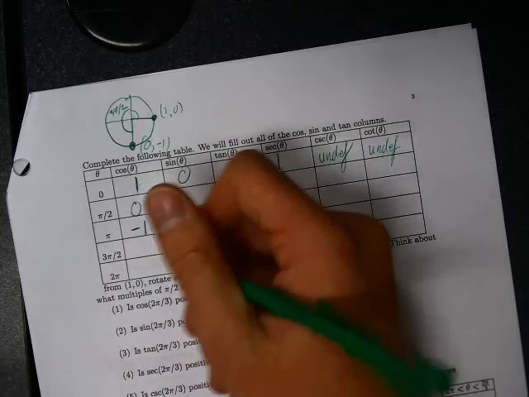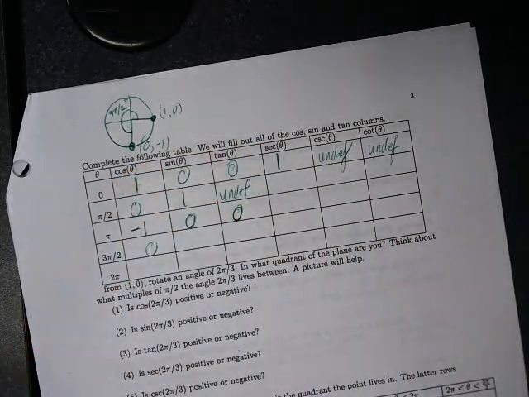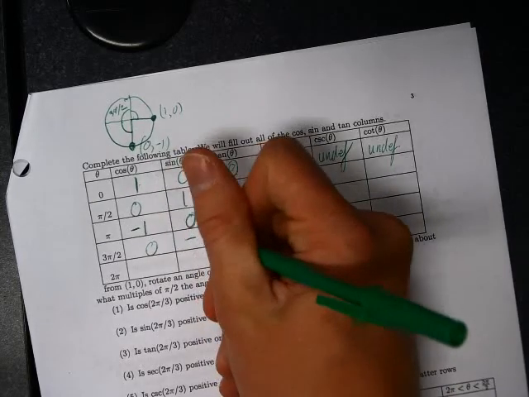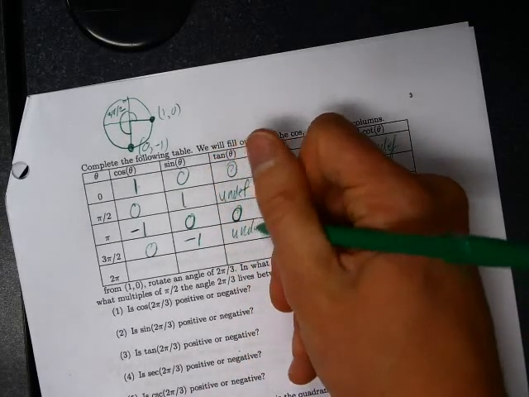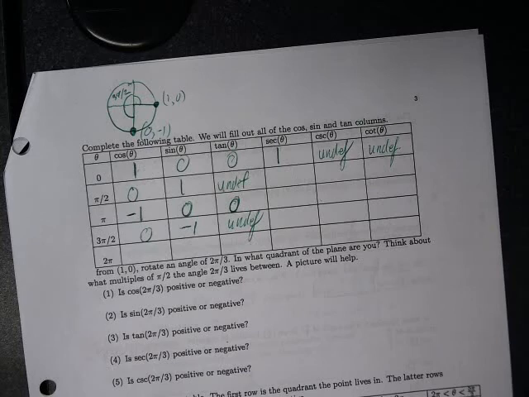So what's the cosine of 3 pi over 2? 0. What's the sine of 3 pi over 2? -1. What's the tangent of 3 pi over 2? Cool. That makes sense?